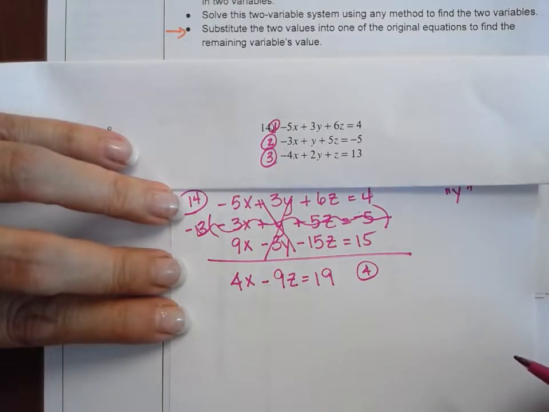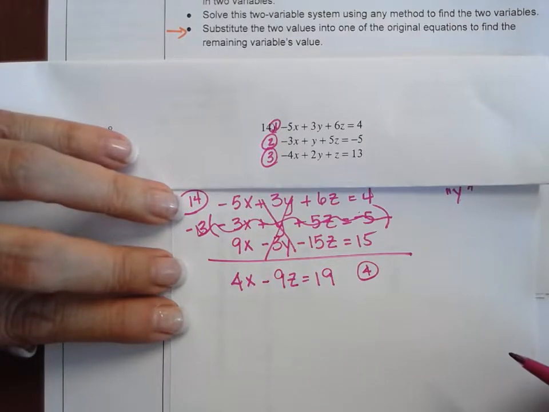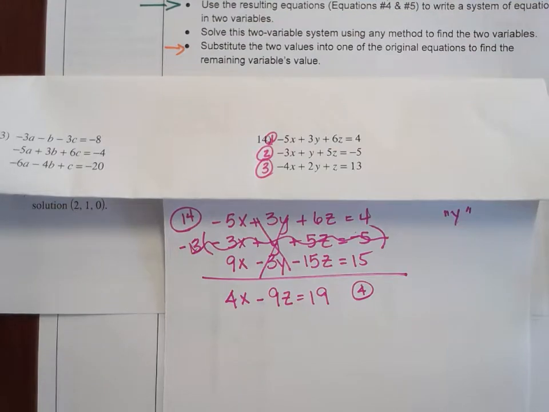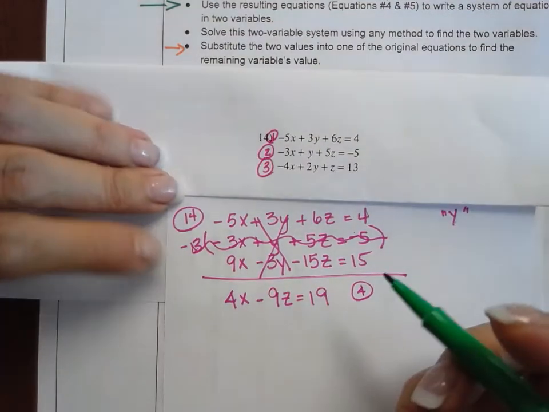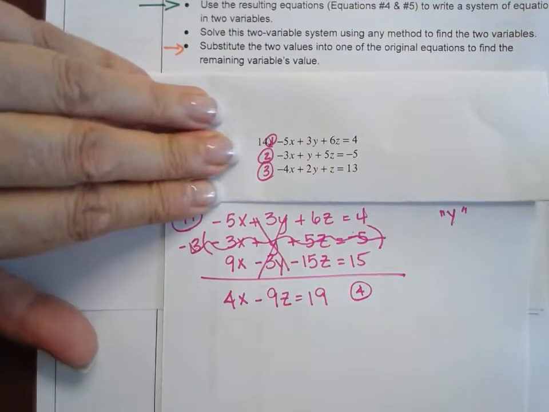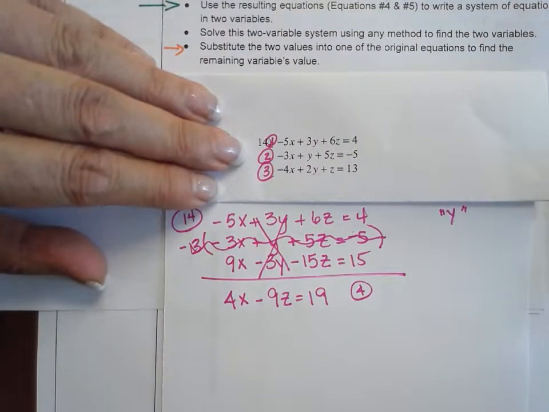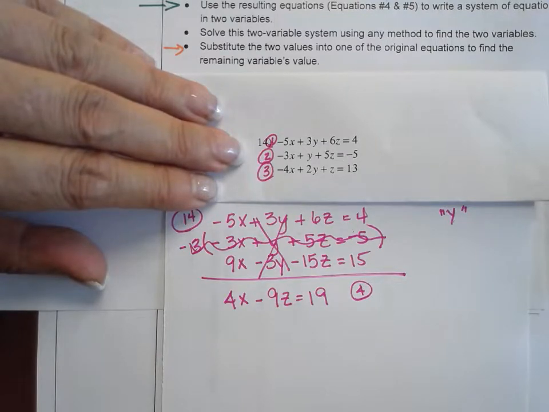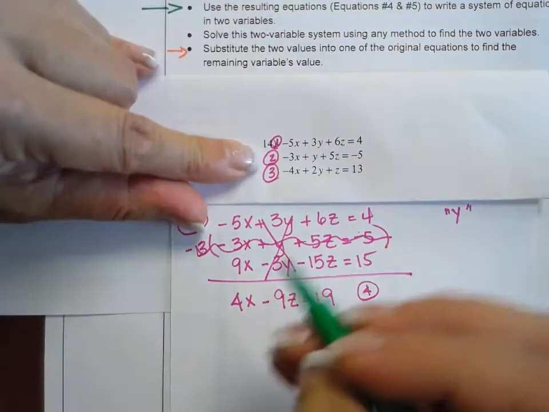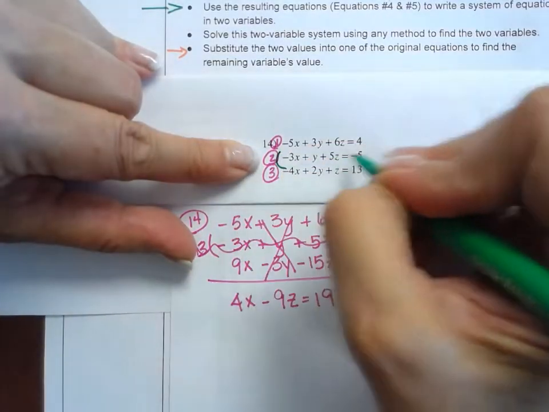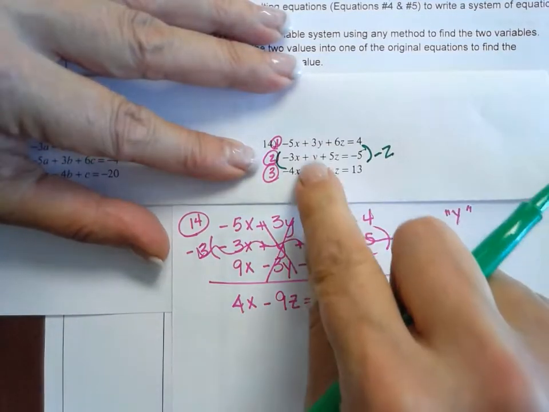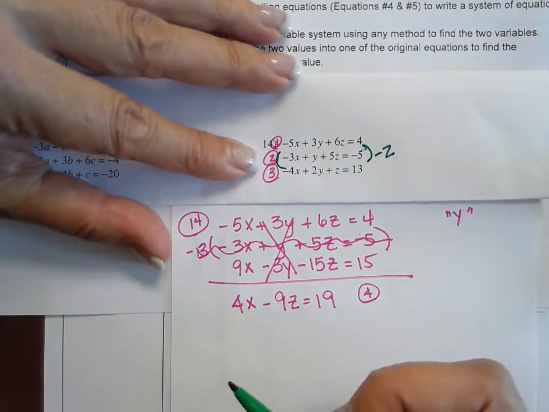All right, let's start the debate again. What two equations? Because now I need a different pair of equations. Last time I used 1 and 2. So what do you want to do this time? 2 and 3. Why do we want to do 2 and 3? Because I only have to multiply once. So number 2, I'm going to multiply by what? How about a -2 to change the sign? That would be wonderful.